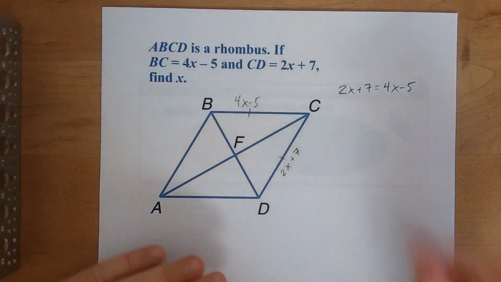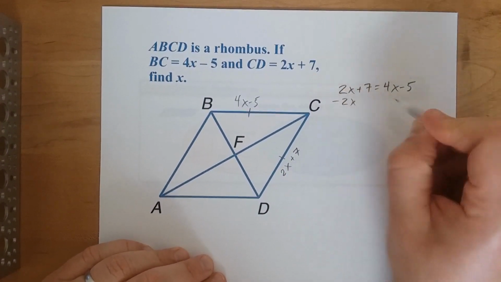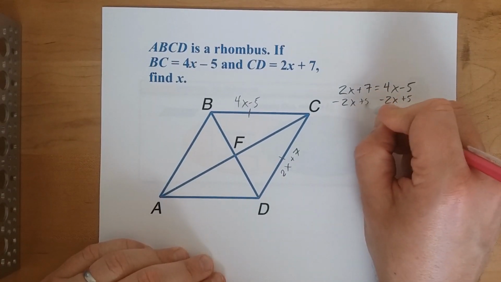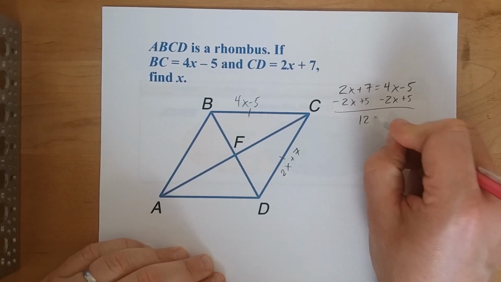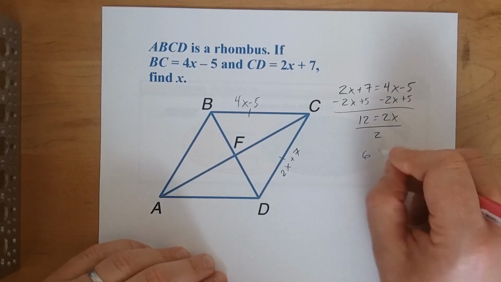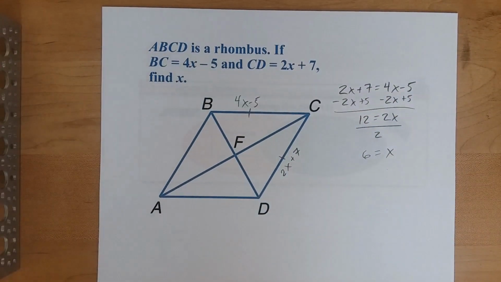Okay, we can solve this for x. Subtract 2x from both sides, while we add 5 to both sides. And we end up with 12 equals 2x. And when we divide both sides by 2, we get 6 equals x.